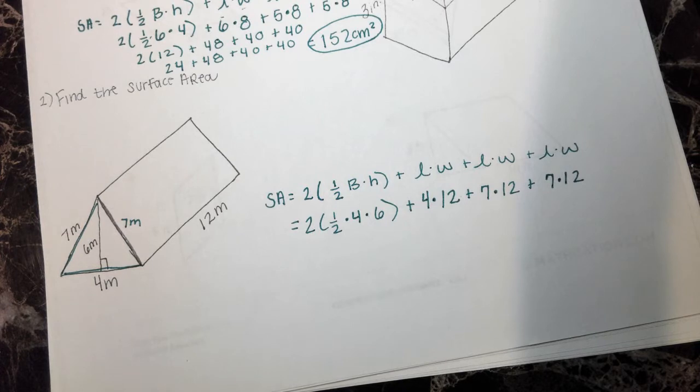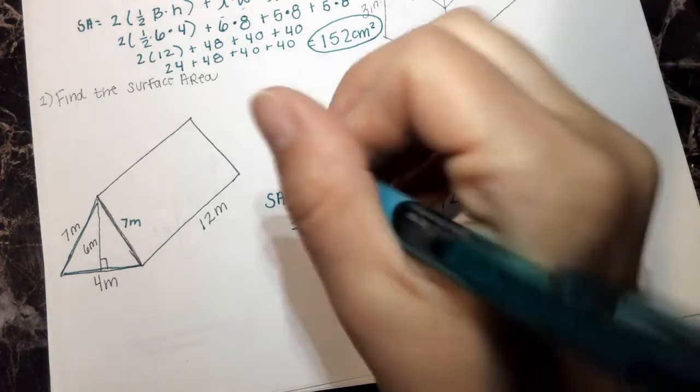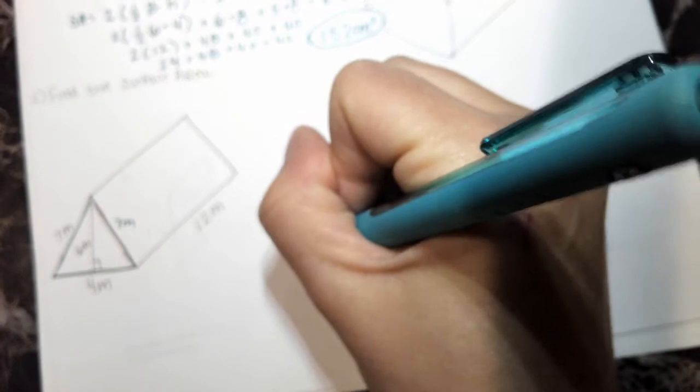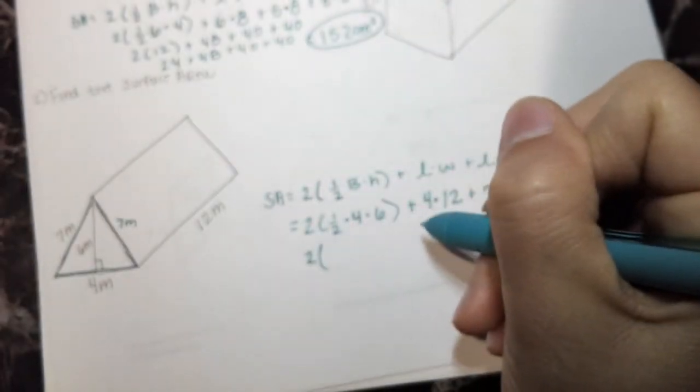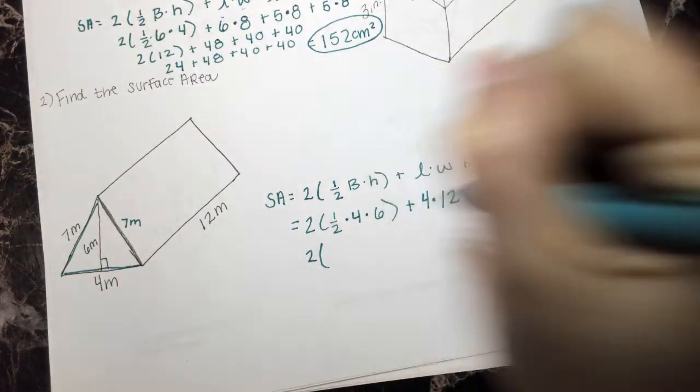Take a second, pause this video, and solve it. And then once you have it ready, unpause it, because I'm going to keep going, but I want you guys to actually solve it on your own. Hopefully you have solved it by now. When you solve this, you would have 2 times, that's the exact same as before.